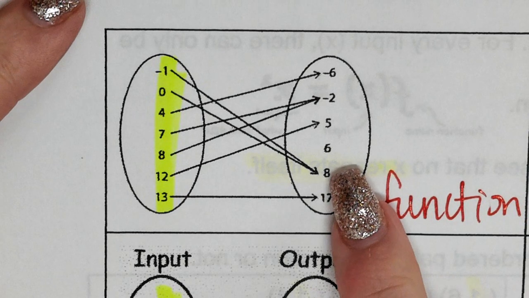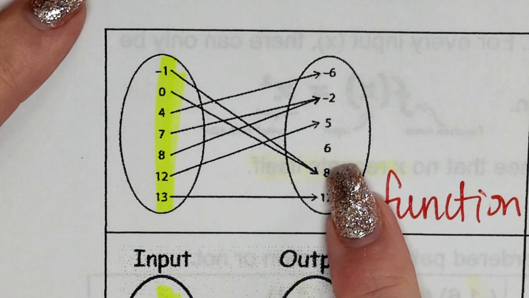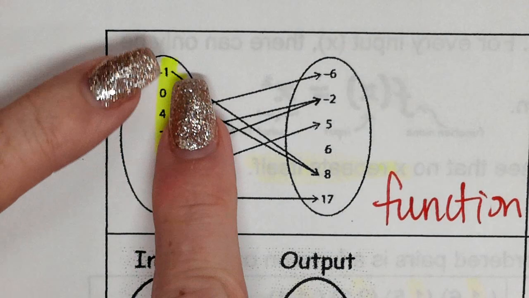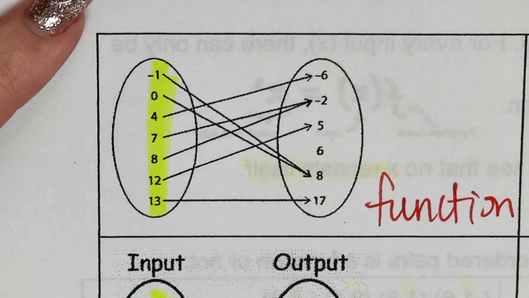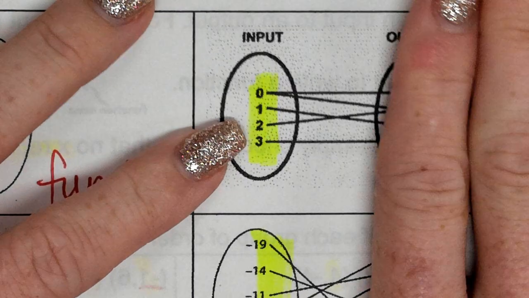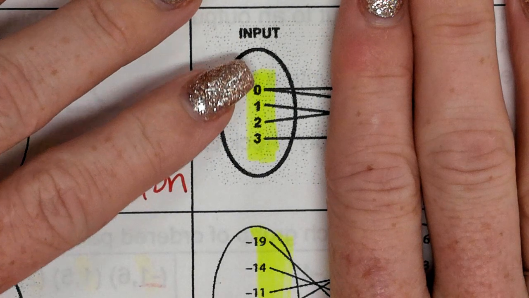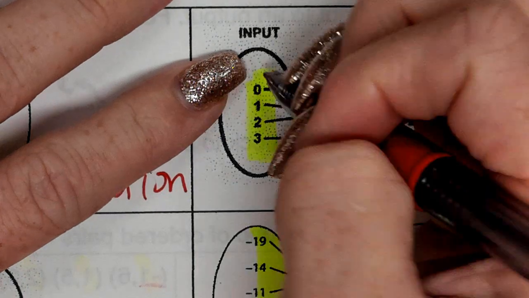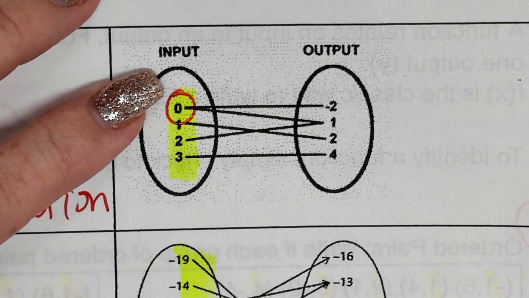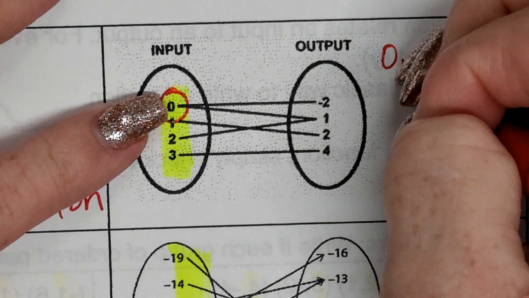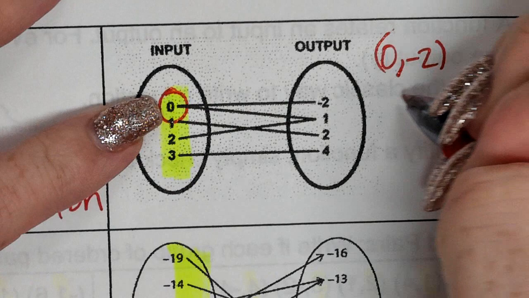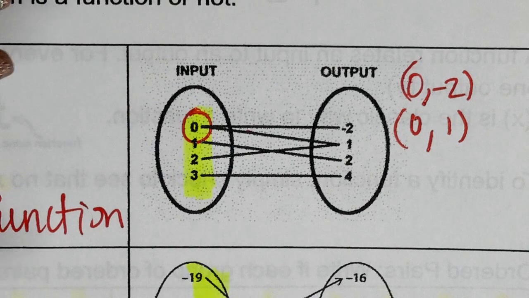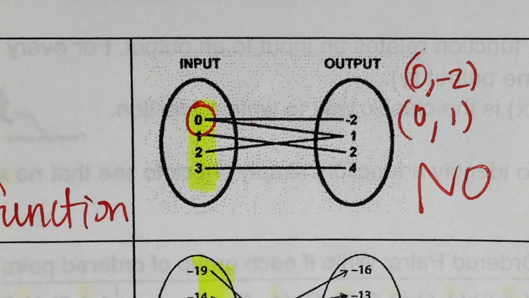Does it matter that this over here has two lines coming to it? No, that means the Y repeated. It does not mean the X repeated. So over here, if there's only one line coming out, it's a function. So let's look at this one. Cover this up. Does every one of these only have one line coming out? No. What's wrong? This 0 is repeating itself. So if I was to write this, this would be 0, comma, -2 and 0, comma, 1. Therefore, the X's are repeating. So this is no, not a function.